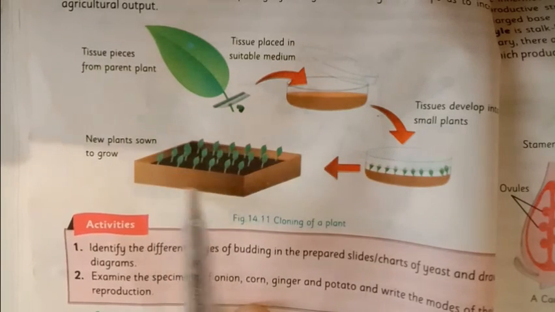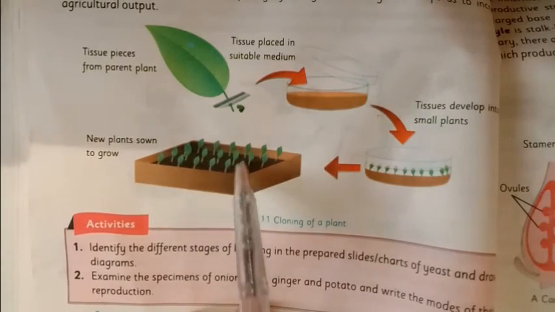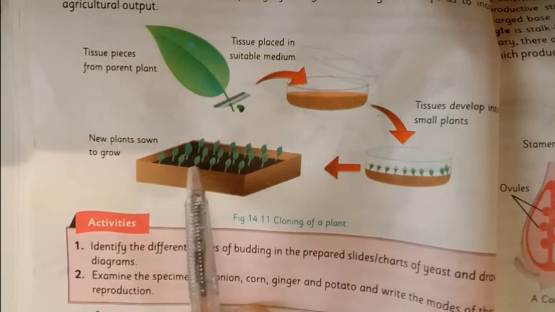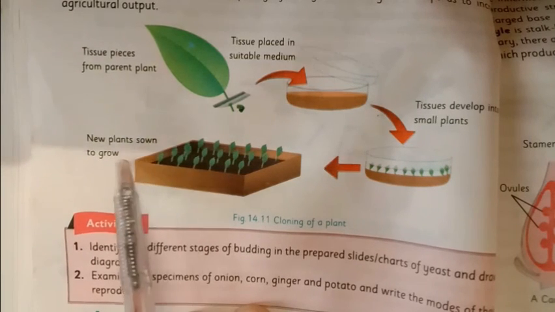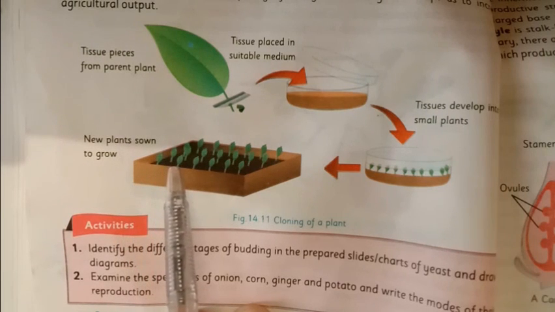So this is the artificial culture medium, and this is the natural culture medium containing soil. The new plant will be shifted to this and it will grow into a new plant. So this is the cloning process, and this is all about vegetative propagation in plants and artificial vegetative propagation.